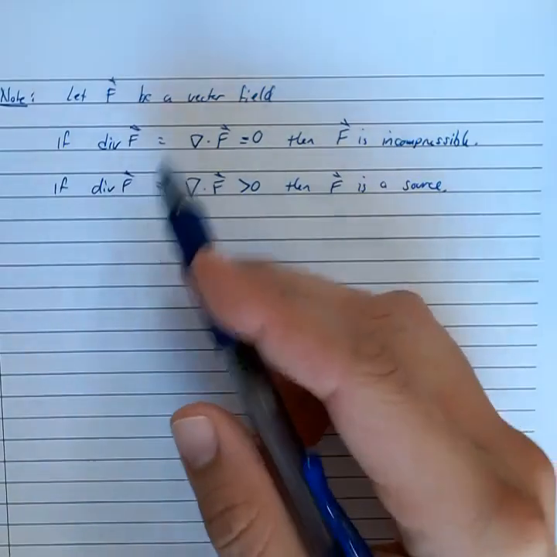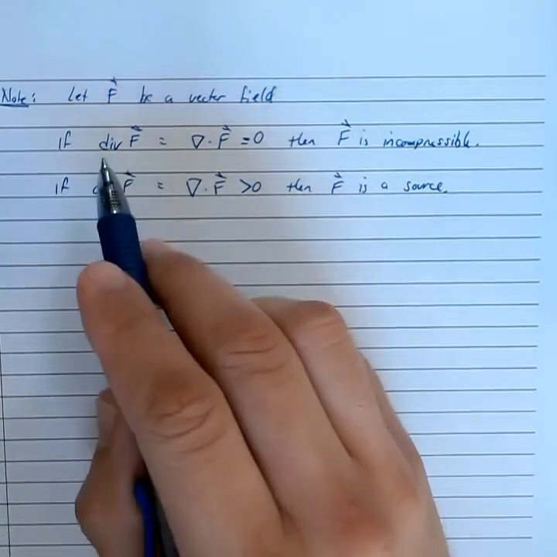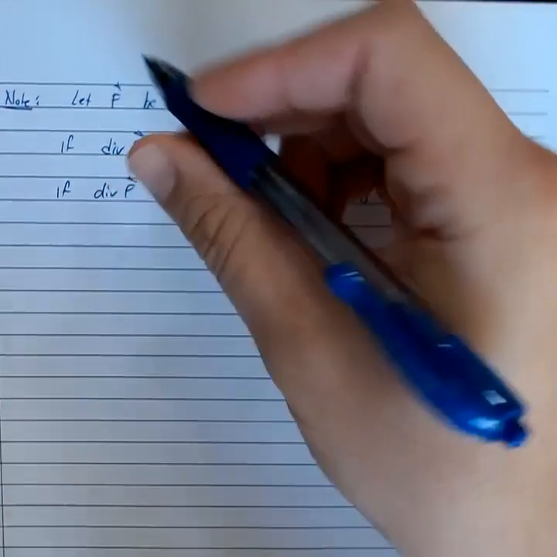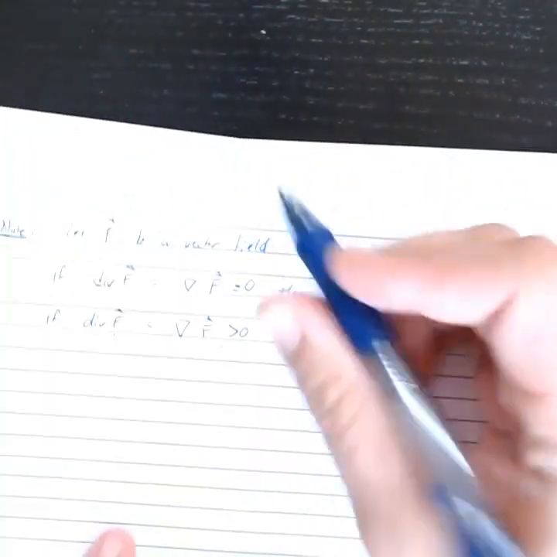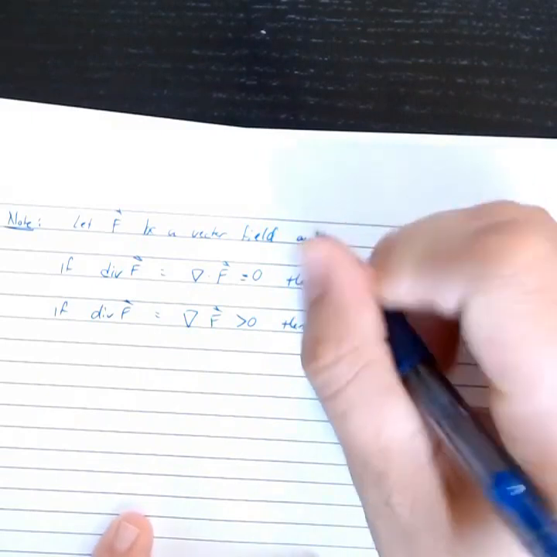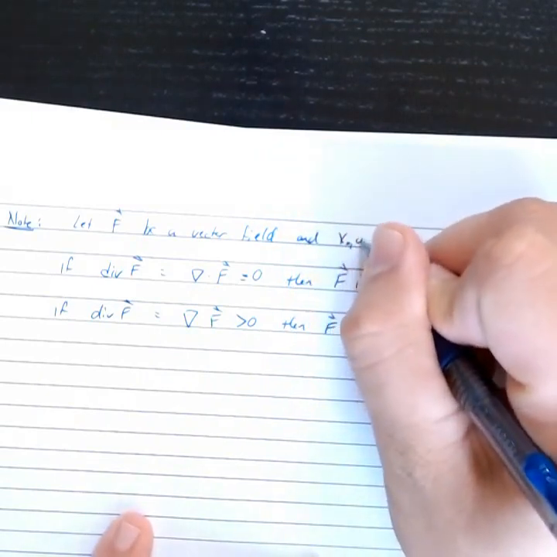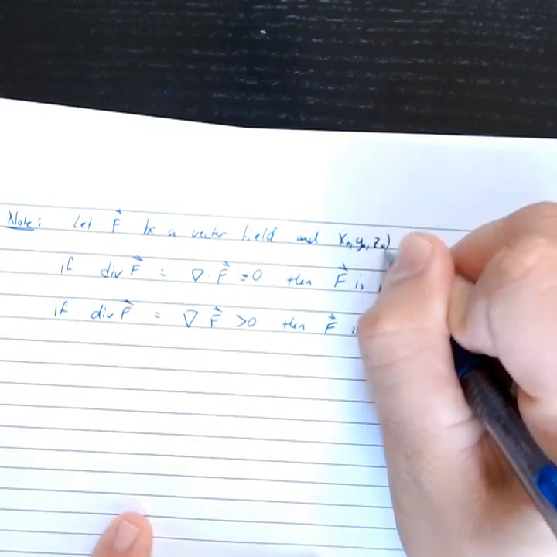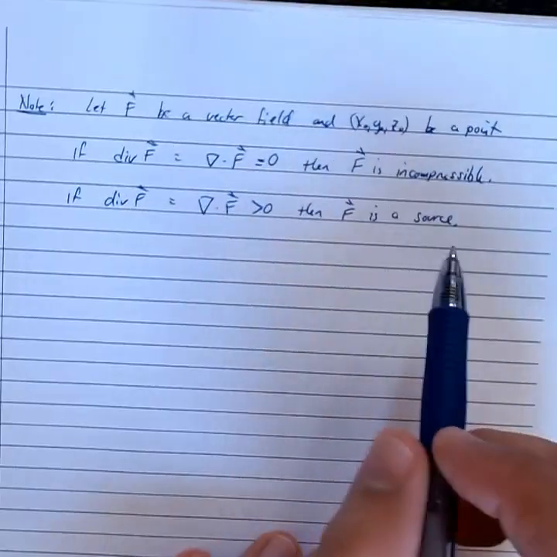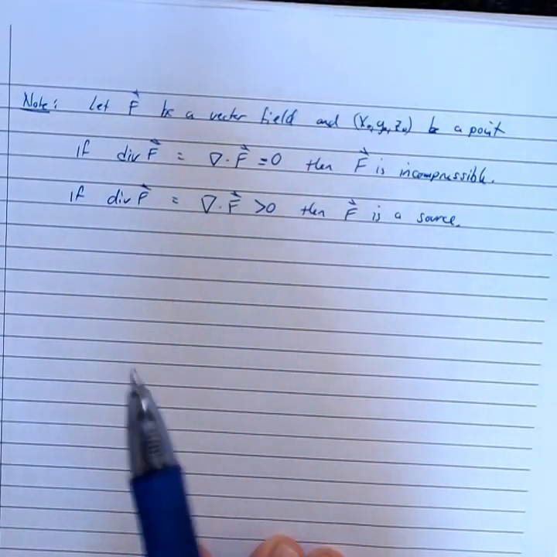Although, I think my notation here might be a little misleading. It makes it seem like I want the divergence of the entire vector field. Here, let me denote it this way. Let F be a vector field, and let x naught, y naught, z naught be a point in the vector field. You can have sources and you can have points that are incompressible. It doesn't apply to the entire vector field. It applies to specific points.